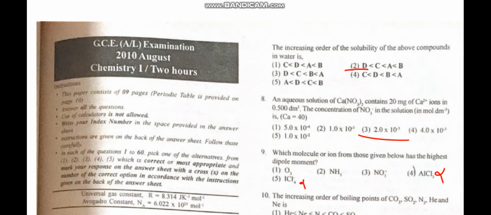Now here they have given NO2 plus. This is a linear molecule with identical terminal atoms, so that also has dipole moment 0. O3's dipole moment is not 0, but it is very low due to its shape.